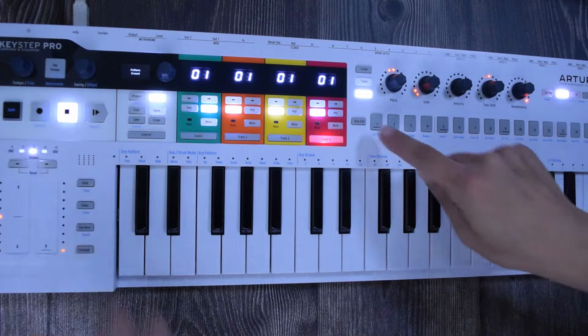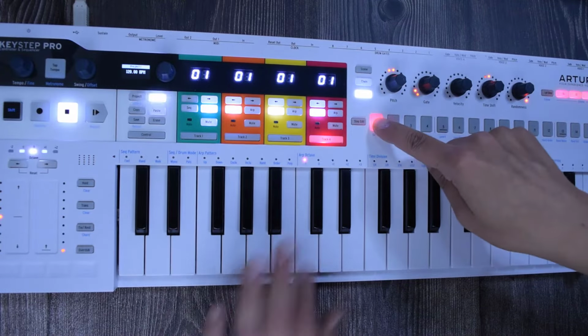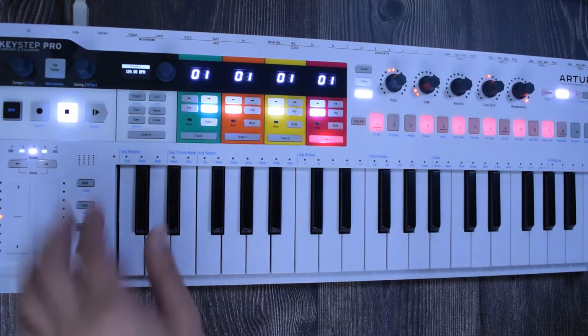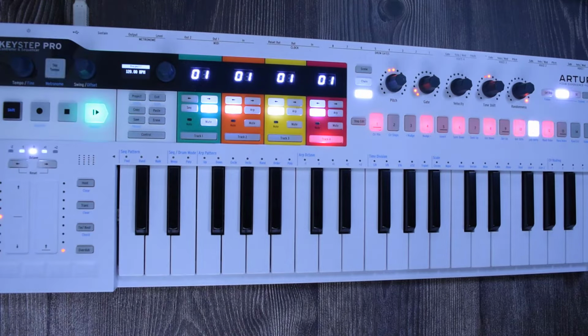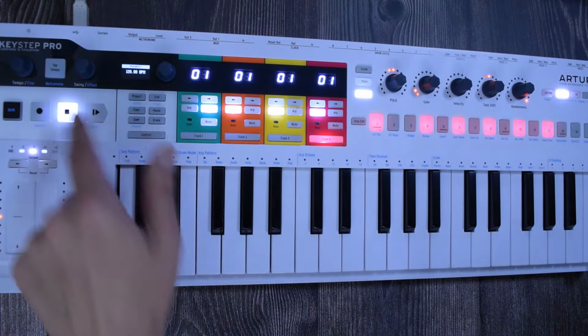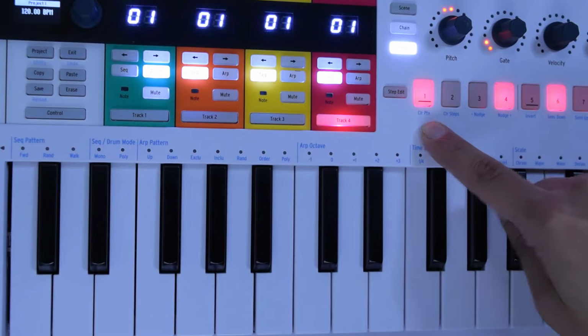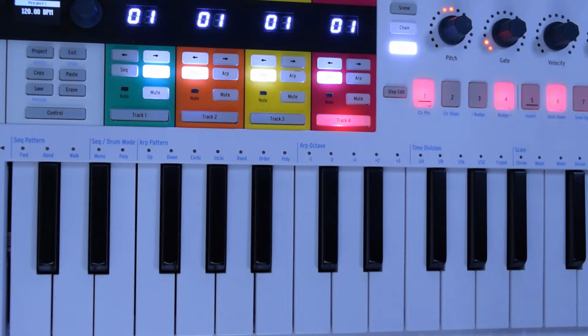Sometimes you will have some sequence going on a pattern, whatever, it doesn't matter, and maybe you want to start over. You want to clear everything and start over. So right here, you get the clear pattern and the clear steps. And these are just a little bit different. This one will clear the whole pattern you're working with. It's just going to return it back to default.